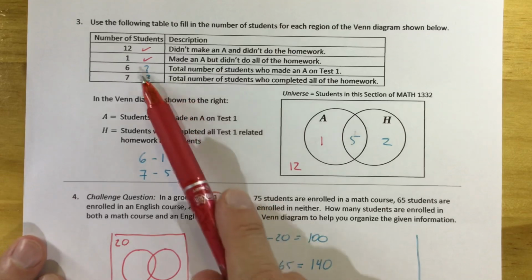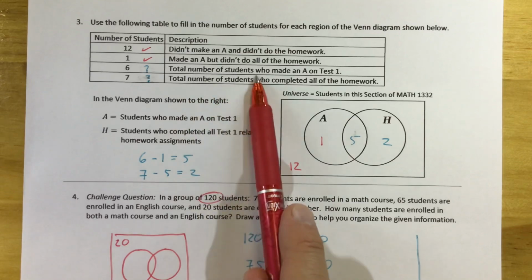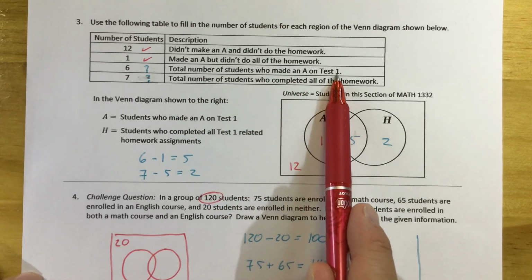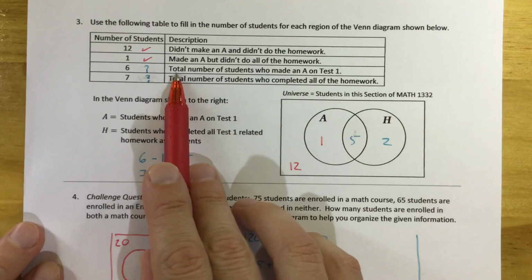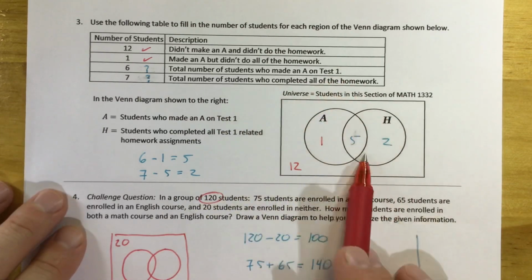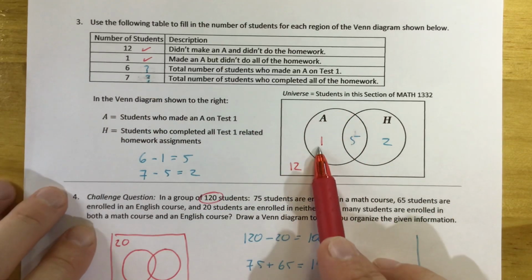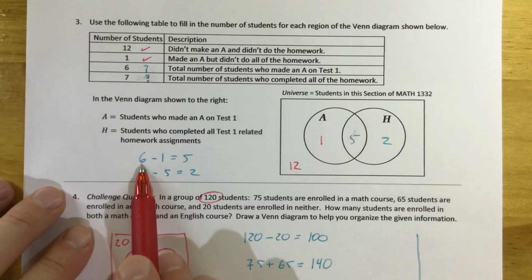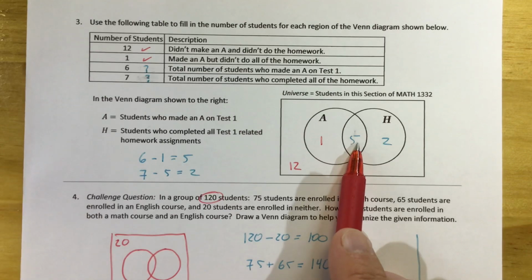All right, next, 6 students added things together, total number of students who made an A on the first test. Now notice something interesting about that, which is it doesn't mention anything about the homework. All it says is you made an A, right? So we don't even need the word total. It could just be number of students who made an A on the first test. It doesn't mention anything about homework, so that 6 has to represent that whole circle. So if you've already got the 1, knowing the whole thing is 6, you take 6, you subtract 1, and it gives you 5 in the overlapped region.